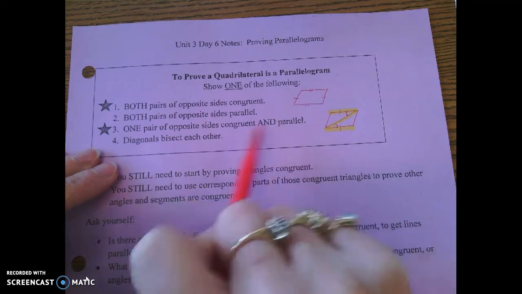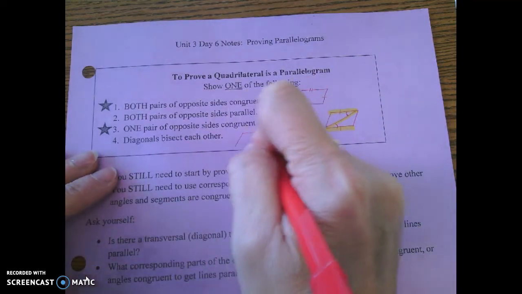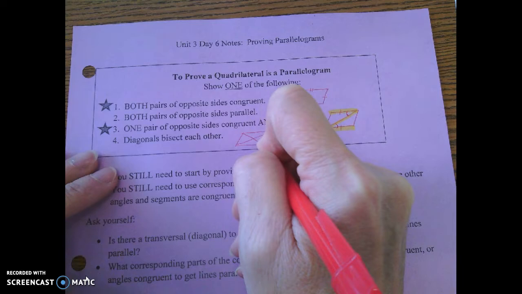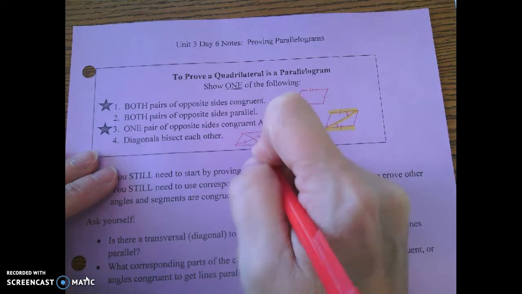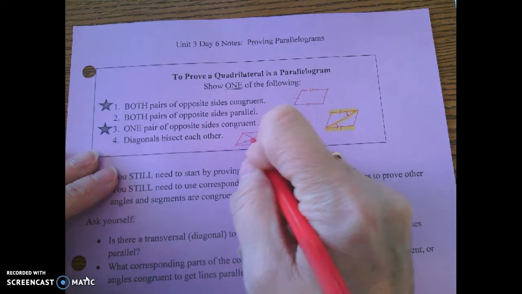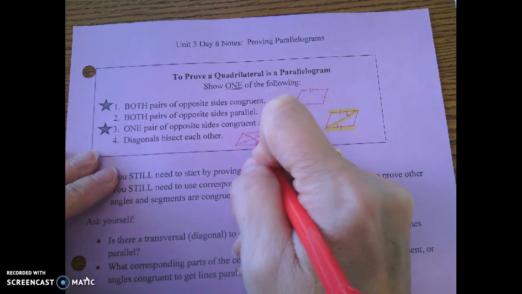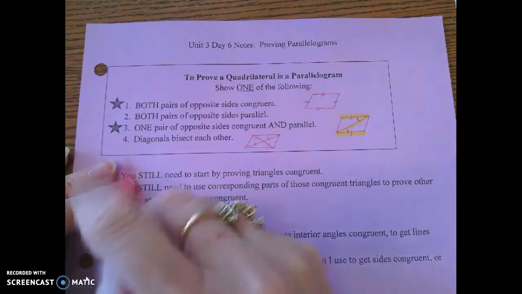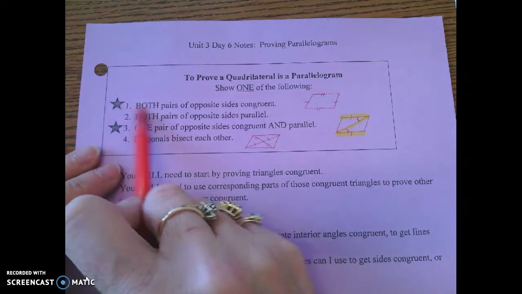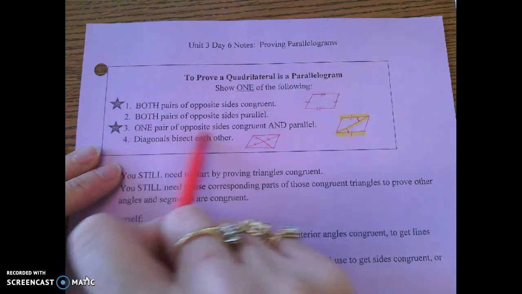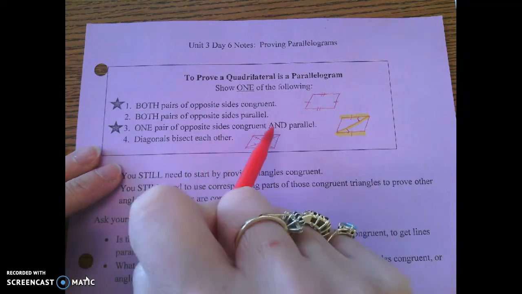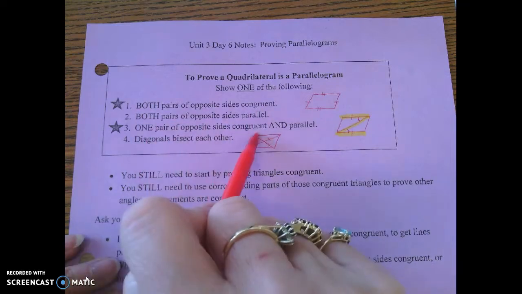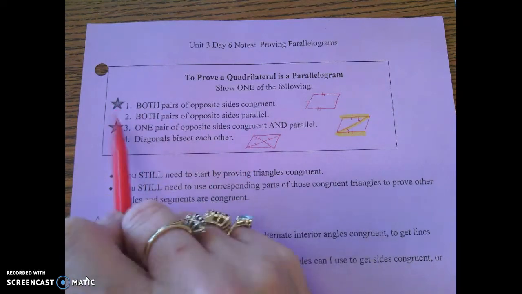You could also prove the diagonals bisect each other. So you would need a picture like this, and you're going to have to show that these two segments are congruent and those two segments are congruent. Now, most proofs work with method 1 or method 3. So I would really focus on practicing just method 1 and method 3. So that's why I have stars next to these.